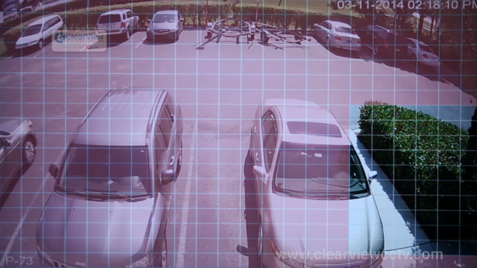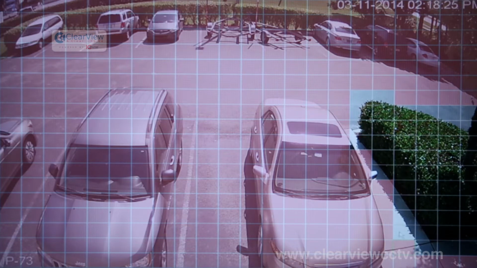Now, in this particular setting, let me grab these 2 little guys too. In this particular setting, any motion that's happening over here is not going to be recorded. You can certainly fine-tune it. Say, for example, I want to make sure this parking space is detecting, but not impacted by the hedges. All I do is click on these boxes, and now again, when the hedges are moving in the wind like they are right now, it is not going to be detecting motion.